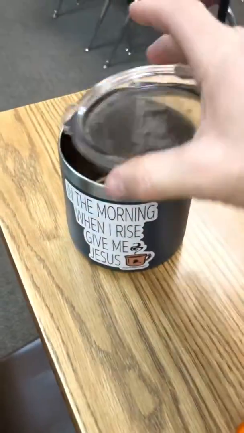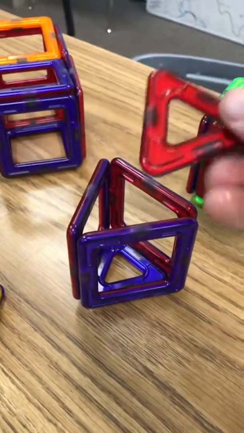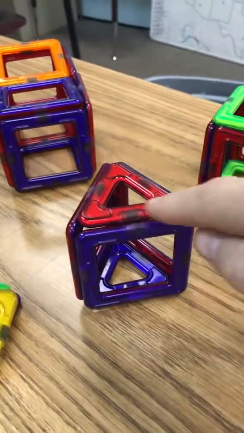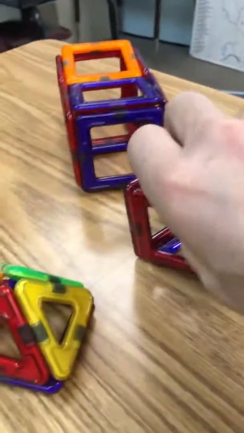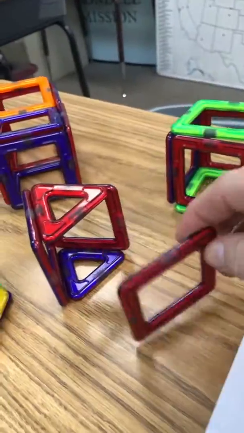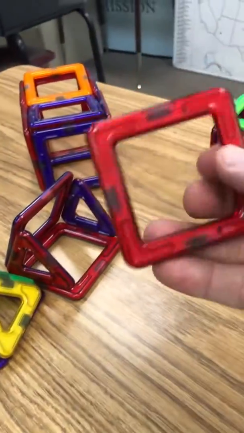So if you could imagine my coffee cup, here's my flat surface. That's my face, okay? This right here would be a face. Now imagine that that was all filled in and solid. Okay, my square. Okay, if I take one, that's a face. Okay, and you got to imagine that that's completely filled in and solid.